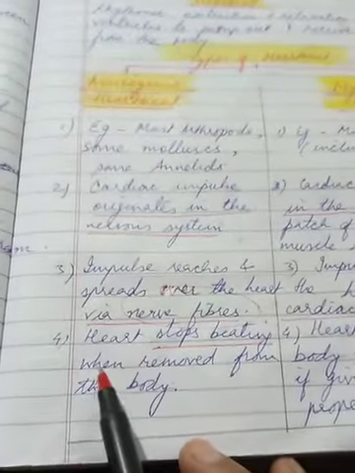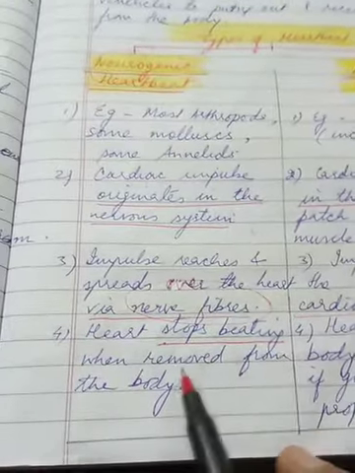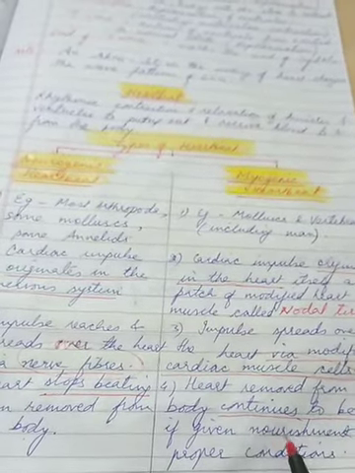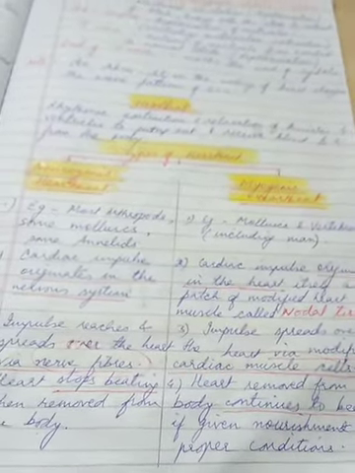And finally, just now I already discussed that the heart will stop beating when removed from the body, whereas here it will continue to beat even if it is removed, but given proper nourishment and proper conditions. Alright, so that's about the heartbeat.